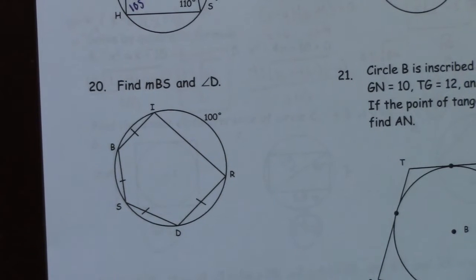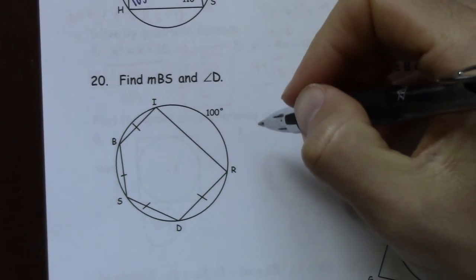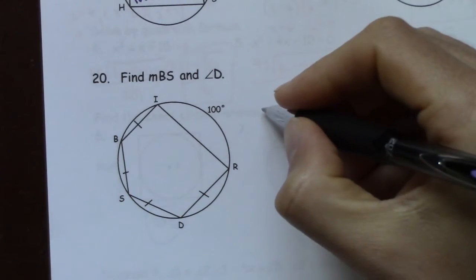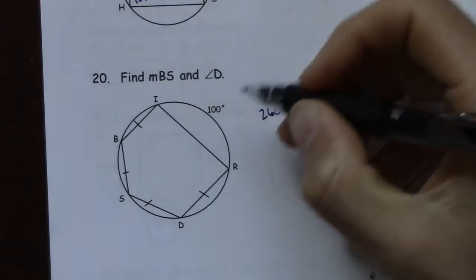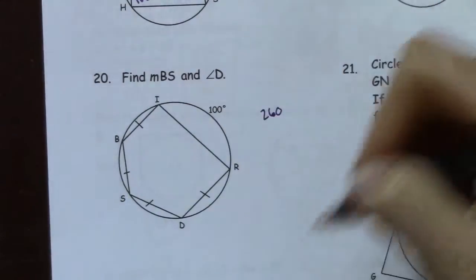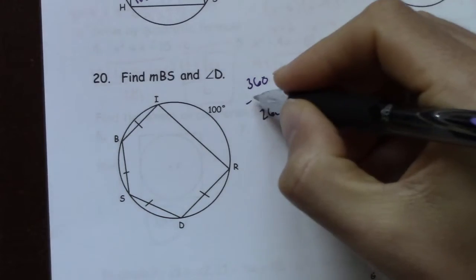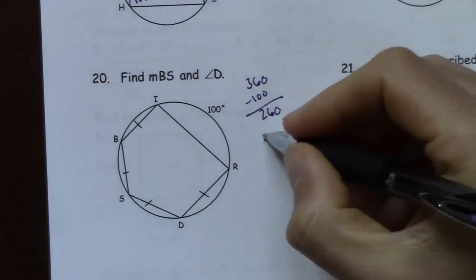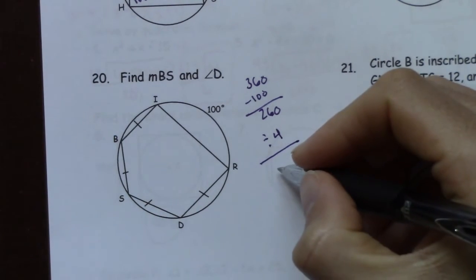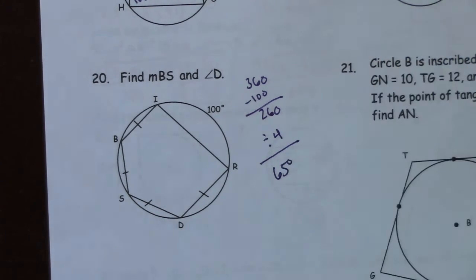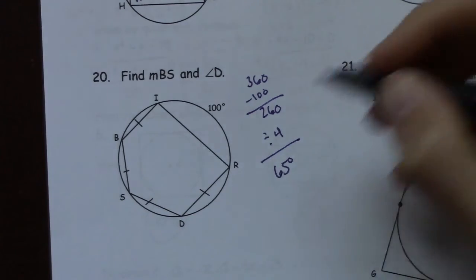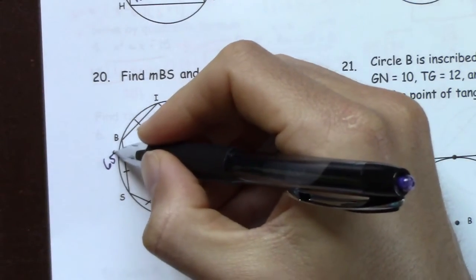Number 20, BS and angle D. So this is also similar to one on the writing task. I've got 100 degrees, which means I have 260 left. That 260, because 360 for the whole circle, I'll just make that clear, 360 for the whole circle, take away 100 means 260 left, divided by 1, 2, 3, 4 parts, means that each of those parts must be 65 degrees. If each of those parts is 65 degrees, then BS is 65 degrees, so that's easy.